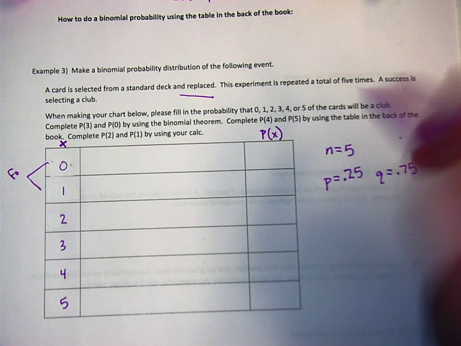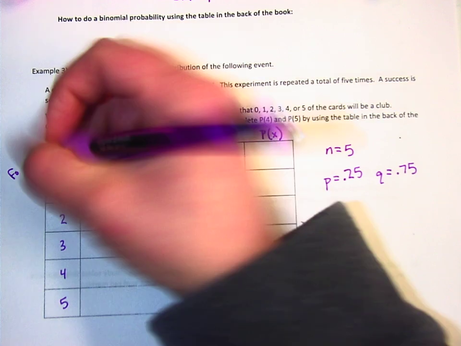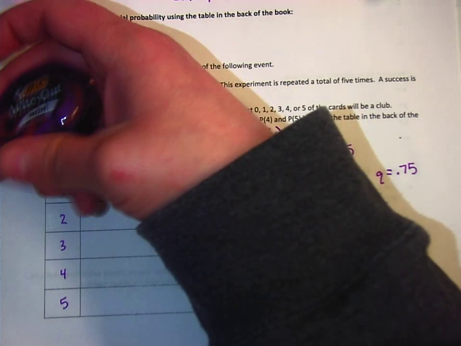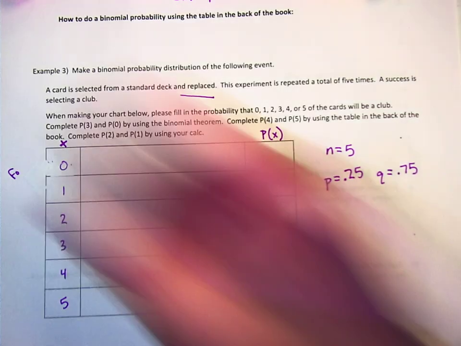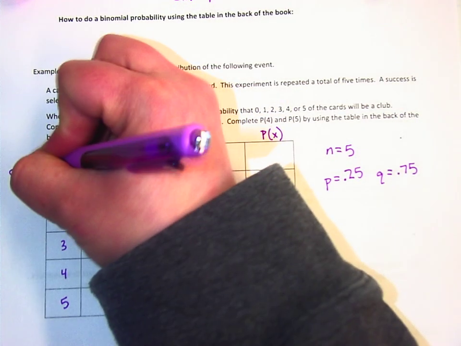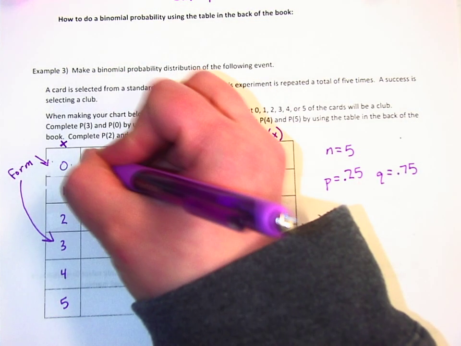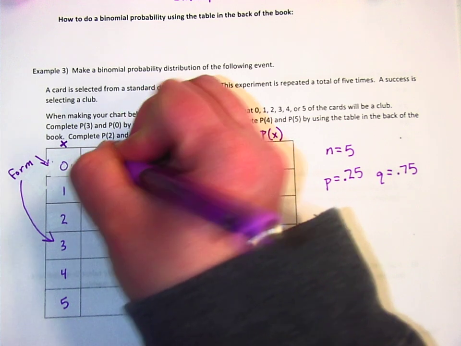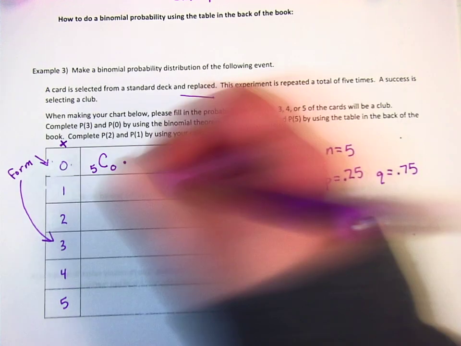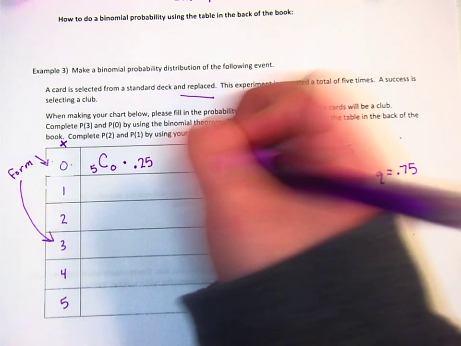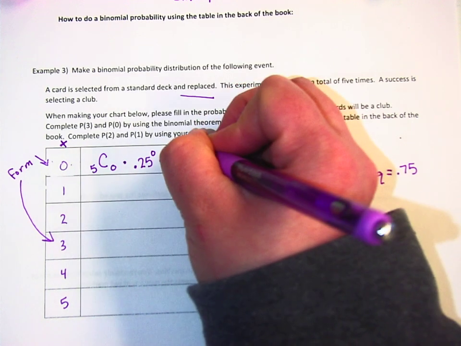Okay, so the first 2 we're going to do with the formula. Well, hold on, it actually says complete 3 and 0 with the formula. So we're going to do the formula with 0 and 3. All right, so I'm going to write it out. I've got 5 total trials. I'm doing a combination, and I want 0 successes times 0.25, that's my probability of success, to the 0 times my probability of failure to the 5.